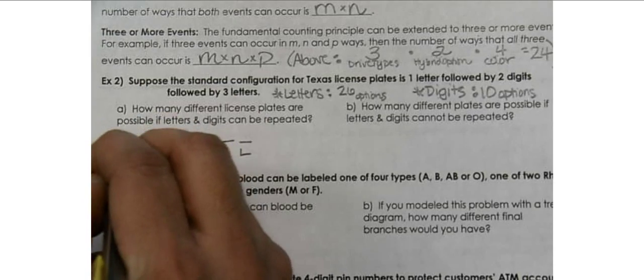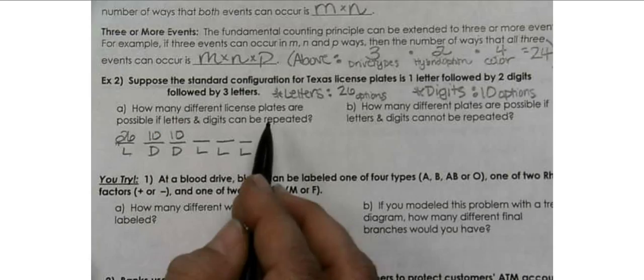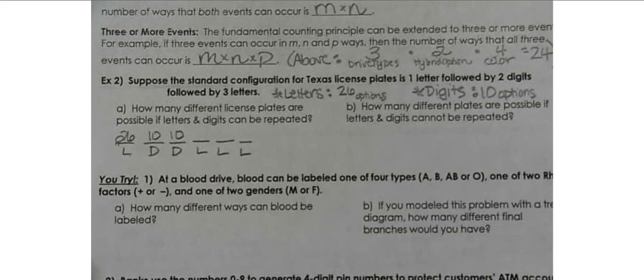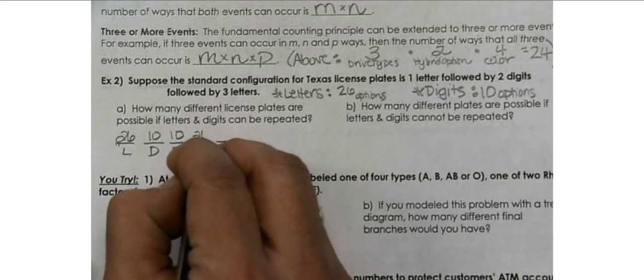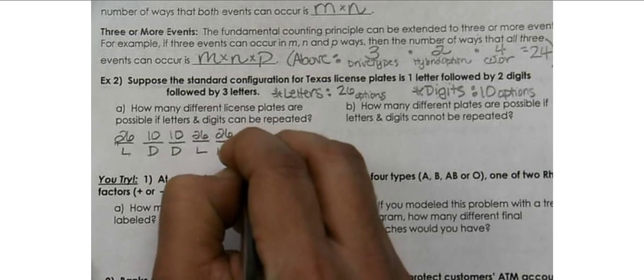So how many options do we have for that first letter? 26. For the next digit, 10. For the next digit, we still have 10 because they can be repeated. For the letters, 26 options, 26, and 26.